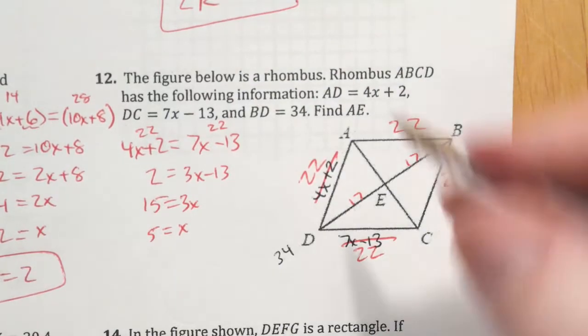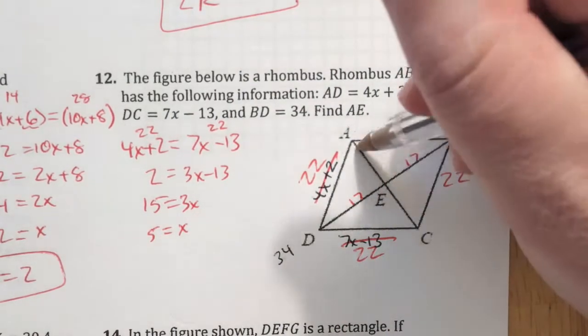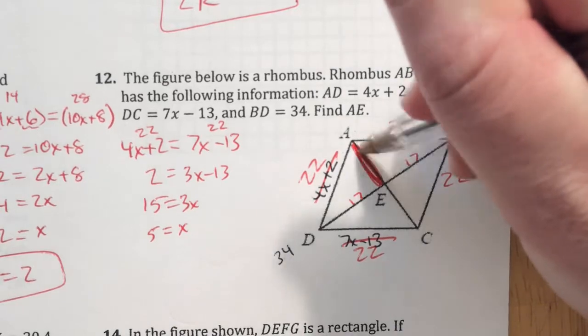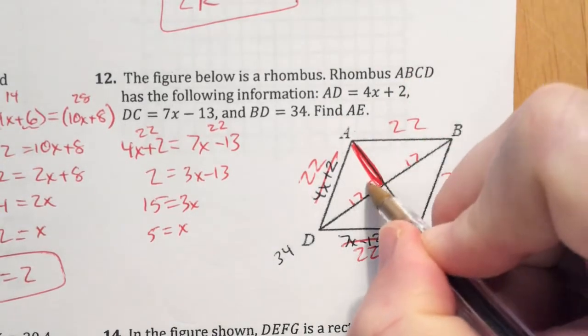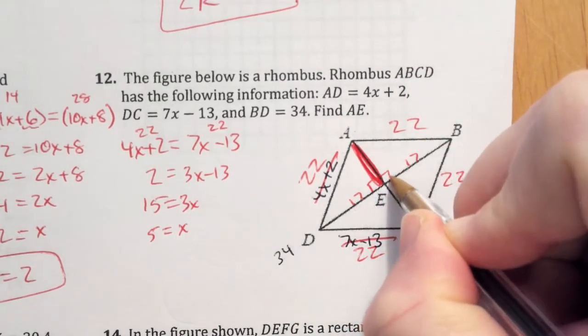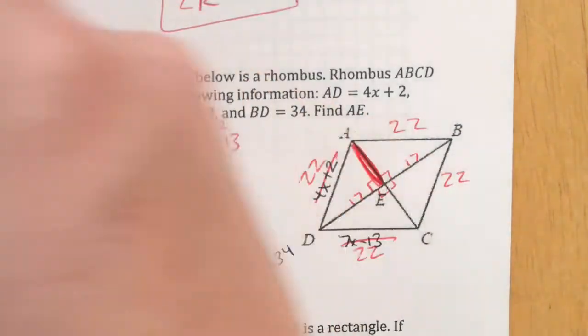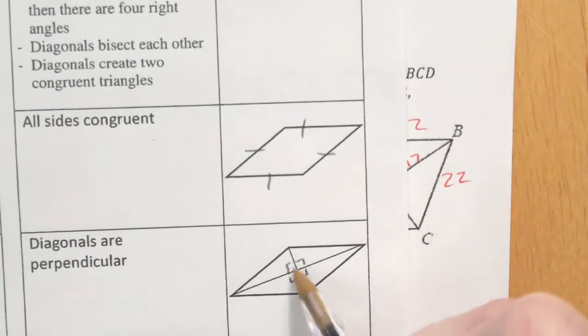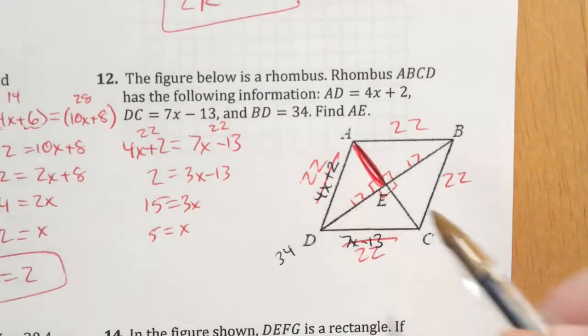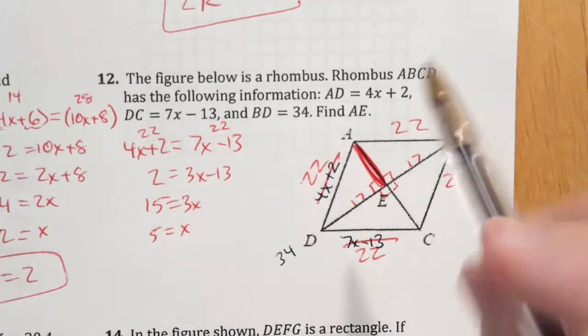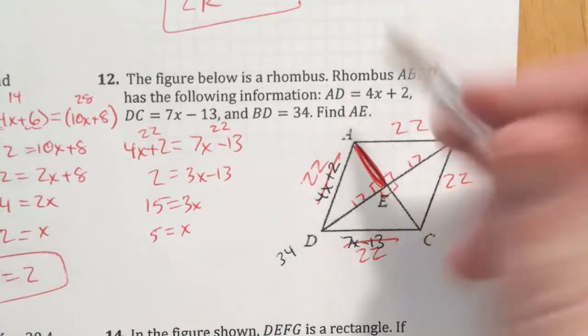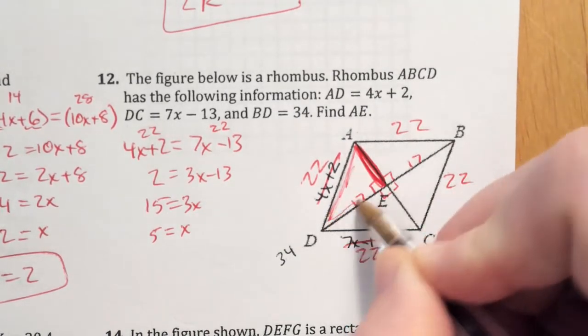Okay, and they wanted A to E. They want this. Now we know this is a right angle right here, here, here, and here. That's part of the rules for a rhombus. So when they have a right angle, you have a right triangle somewhere. So be mindful of that. We're going to be using the right triangle right there.